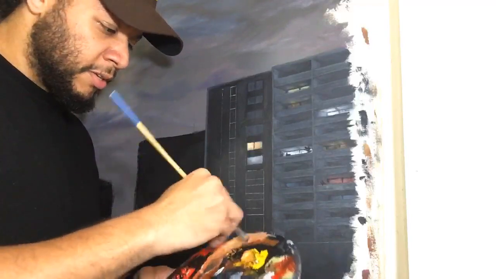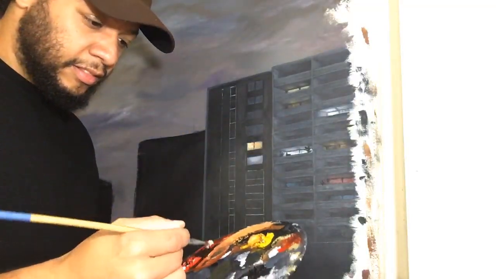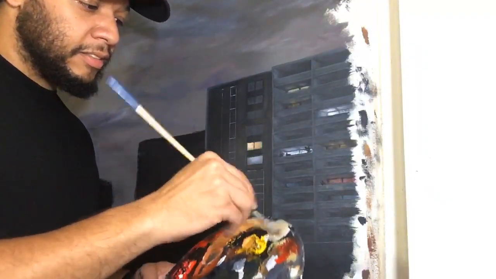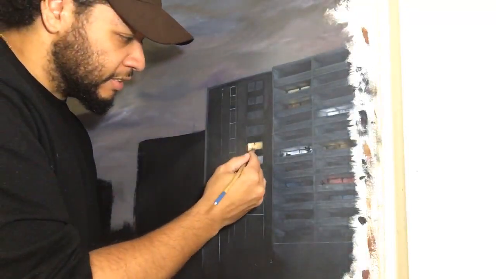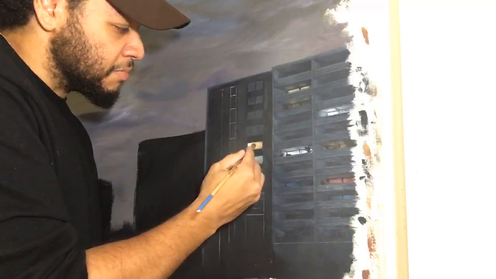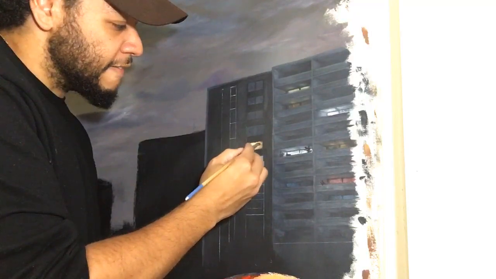Need a little bit more yellow. There we go. Yeah, that's more the color I want. We're going to cover up that center line as much as we can, just by dabbing the paint in.